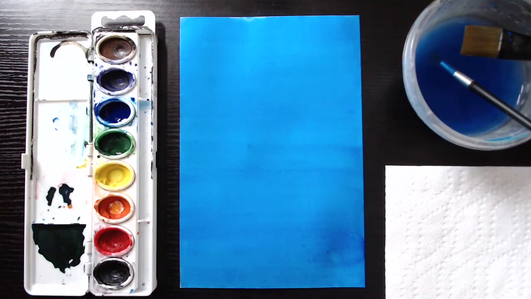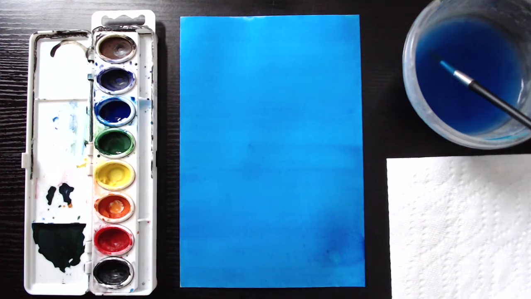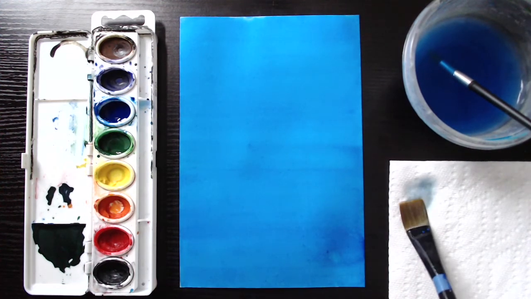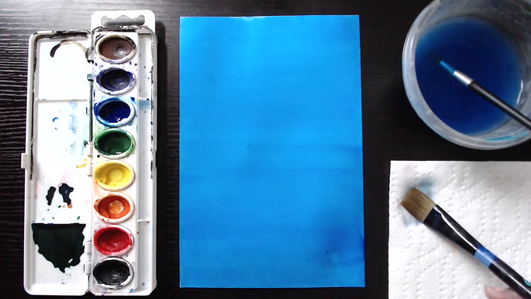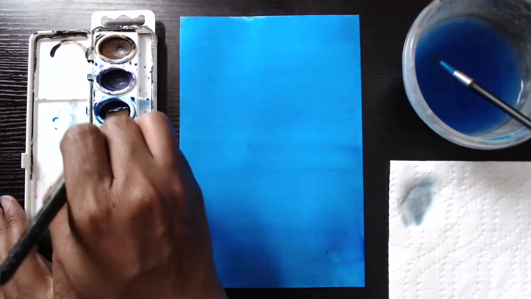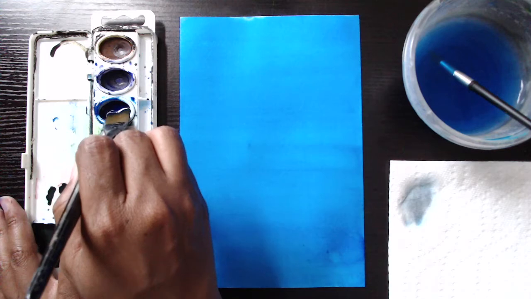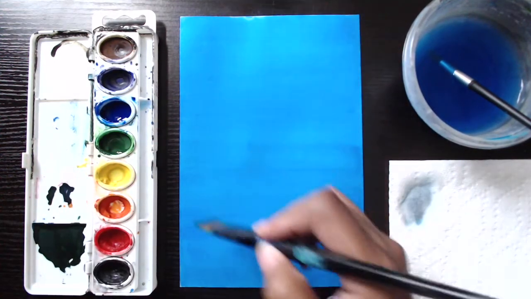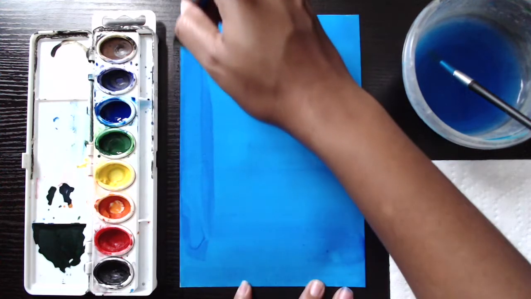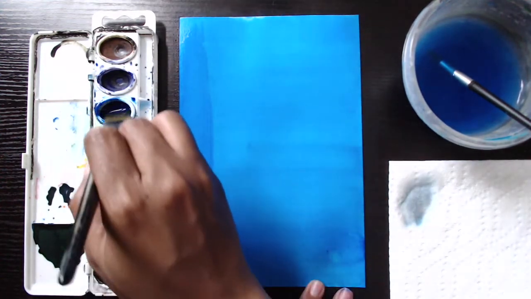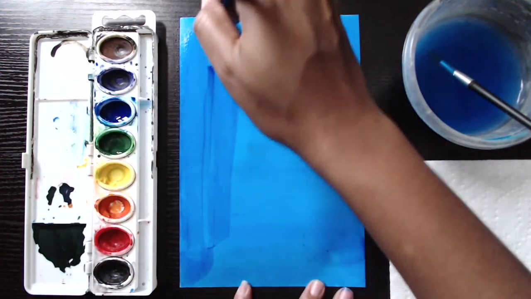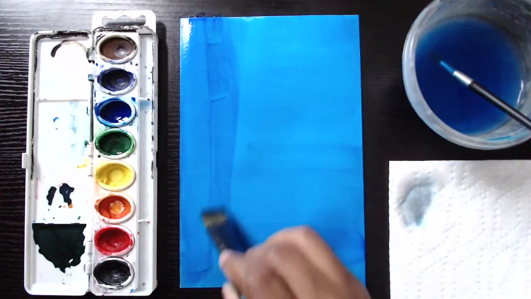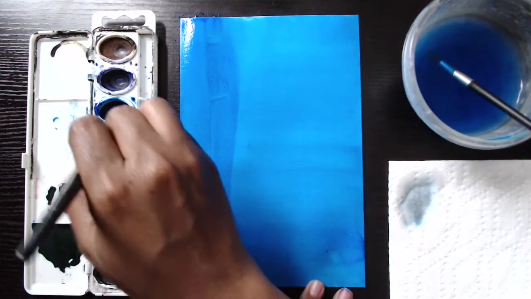The more water I have in my brush, the lighter it makes the color. So this time I'm actually going to dry my brush off on my paper towel. Then I'm going to get paint out of the paint wheel. So I'm in my blue color. I am painting vertically this time because I painted horizontally the last time. And I am adding 1 more coat of paint because I want it to get a little bit darker.